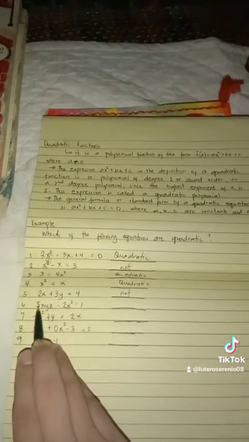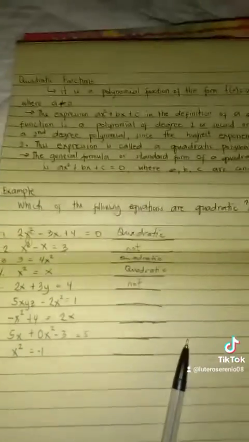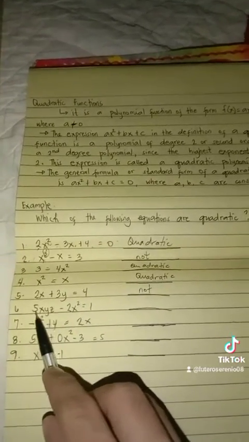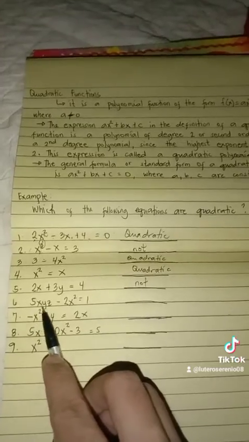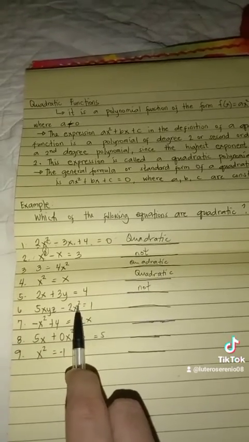Number 6, 5xyz - 2x² = 1. Although this one is raised to 2, as you can see in this term, the variables are x, y, and z. It is not factorable. Although it is raised to 2, it is not usually called a quadratic. Number 6 is not a quadratic.